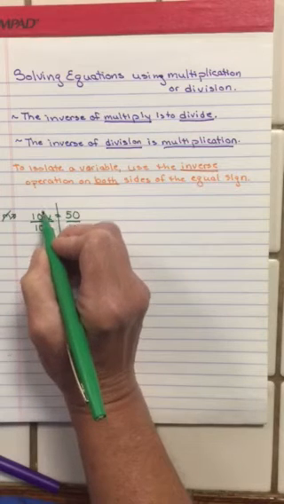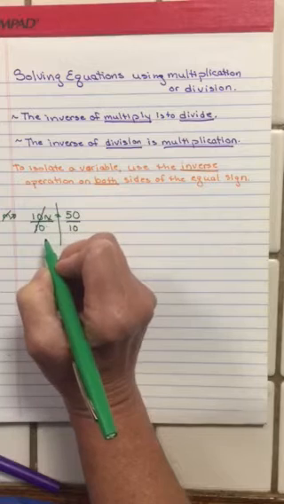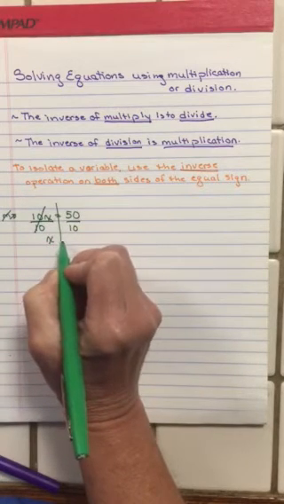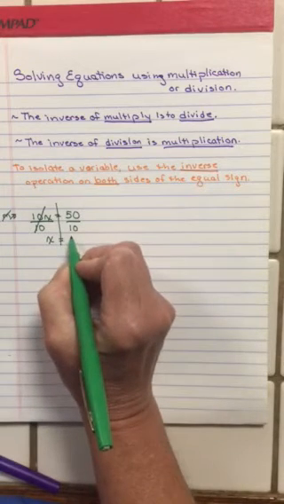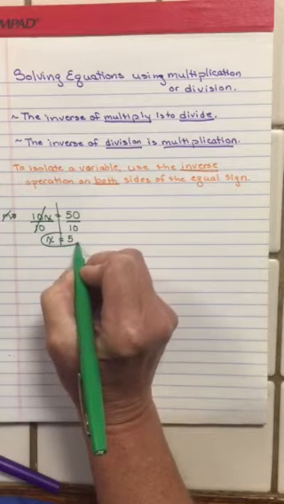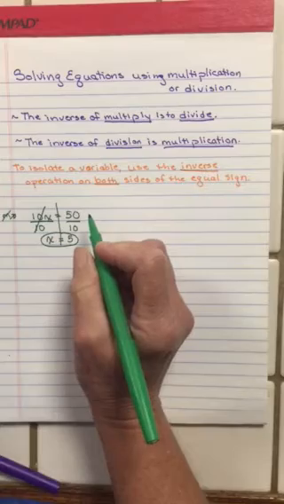10 divided by 10 is 1. 1 times x is x. That's why they can cancel. That leaves me with an x on the left equal to 50 divided by 10 is 5. So my solution to the original equation 10x equals 50 is that x equals 5.